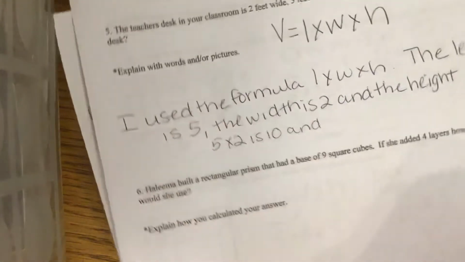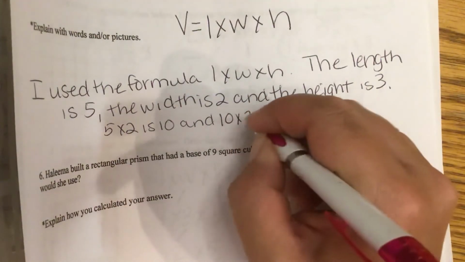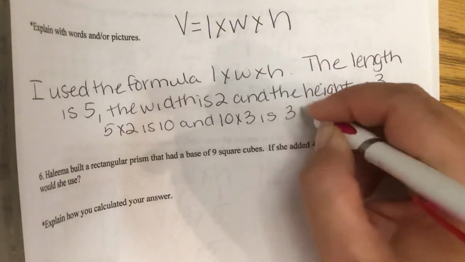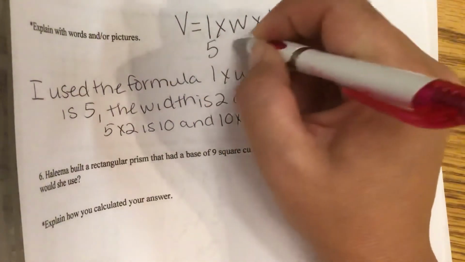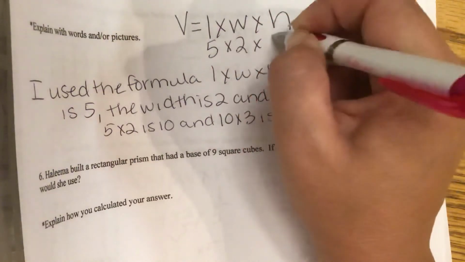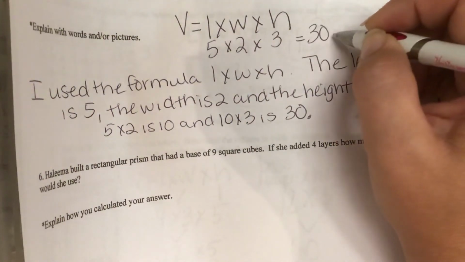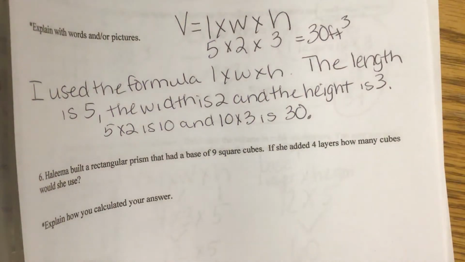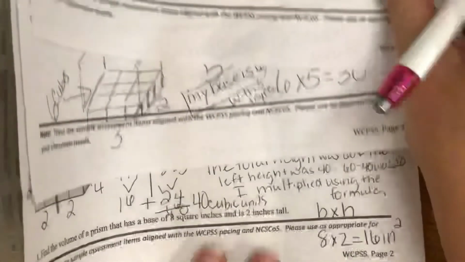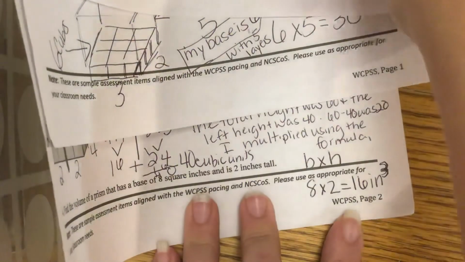So 5 times 2 is 10. And 10 times 3 is 30. So I had 5 times 2 times 3. So my total volume is 30 feet cubed. I kind of think on the last problem I did squared. I just realized that. This should be cubed. You might have already found my mistake.